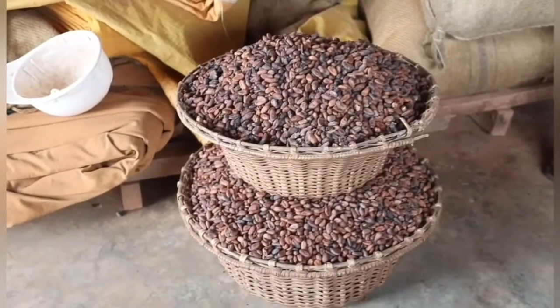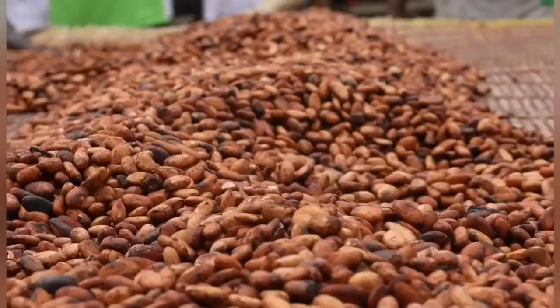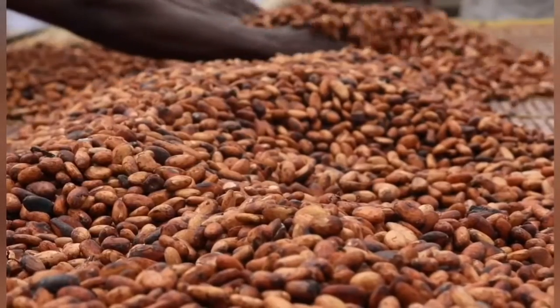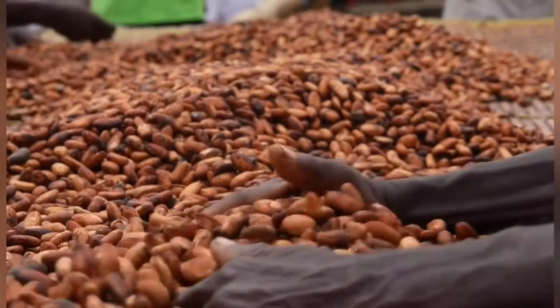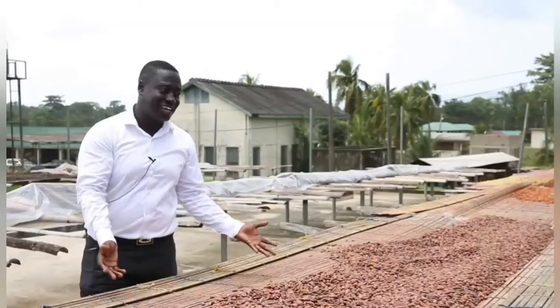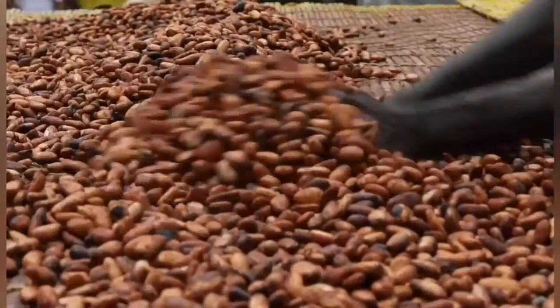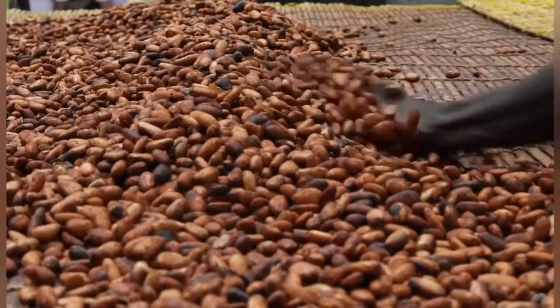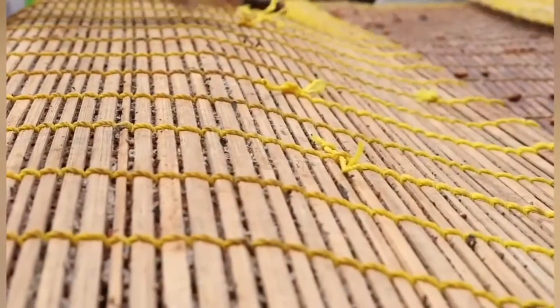You are welcome to the drying side. And then with Ghana, we rely on the solar, that's the sun, to dry our cocoa bean. And then the drying of the cocoa takes 7 to 14 days depending on the weather. If you are in the dry season, drying of the bean is faster. In the rainy season, as you can see, the weather is a bit down. When it's about raining, we have to cover it up, and then we put a roofing sheet on top to prevent it from getting wet.